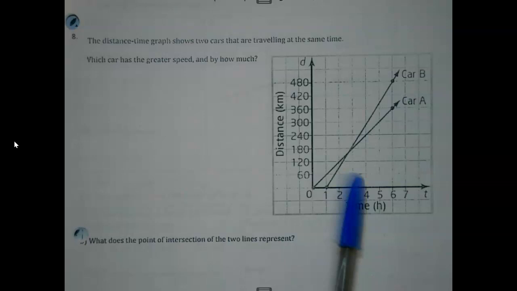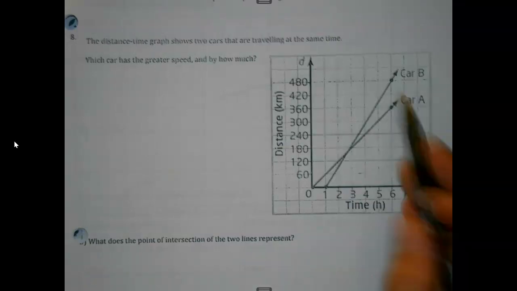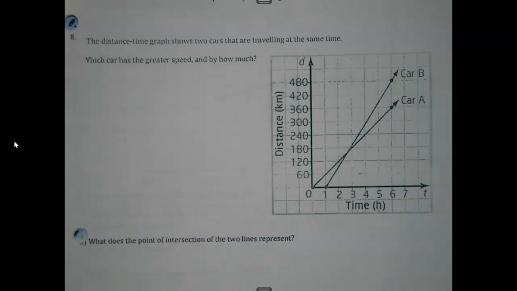So the distance time graph shows 2 cars that are traveling at the same time. A going a little slow, B going kind of fast. Okay. Which car has the greater speed, and by how much? So here's how we can look and see that car B got further. So we know car B is going faster. But by how much, there's a couple of different ways we can calculate that.